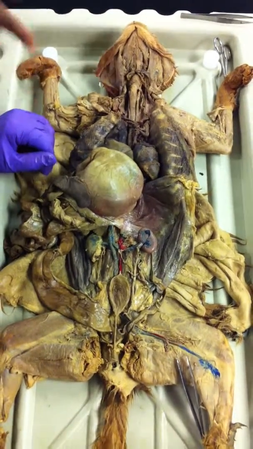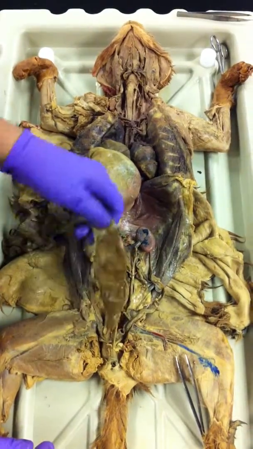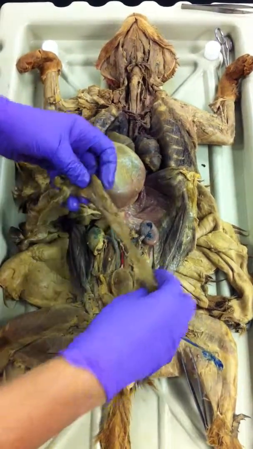Okay. So what is the transverse colon and ascending, descending? You can just remember it as colon.